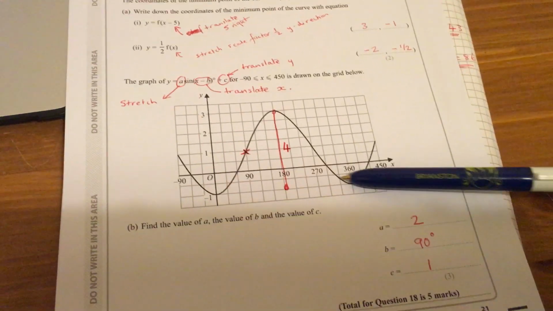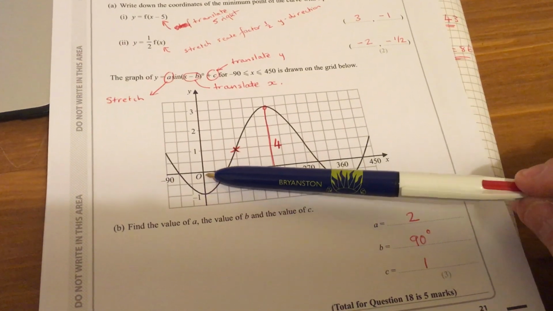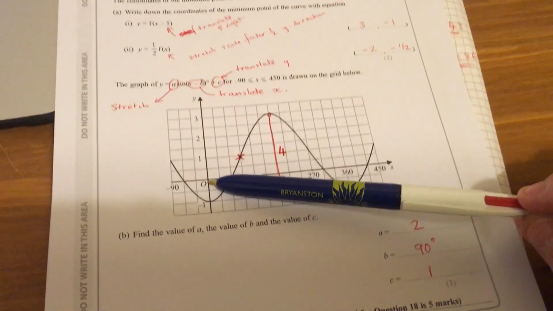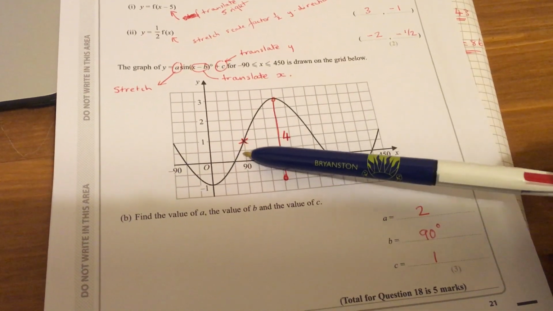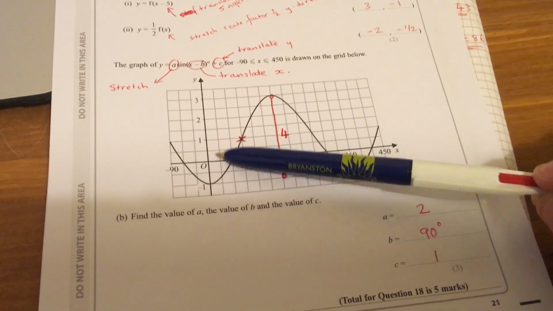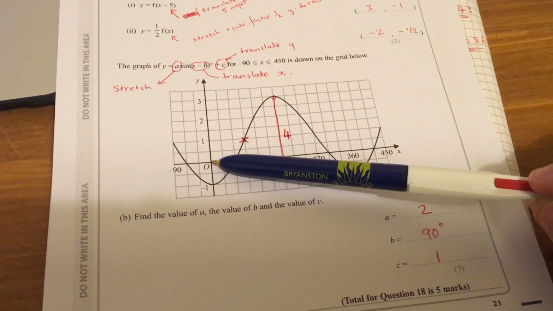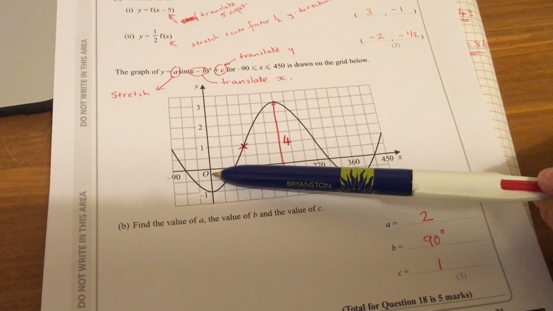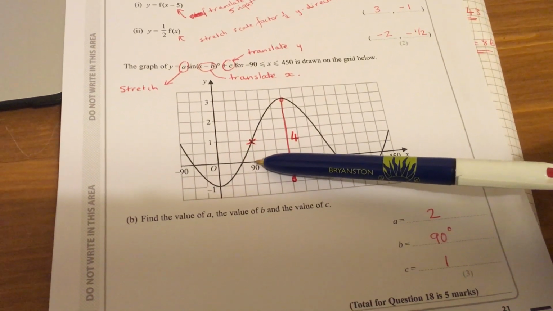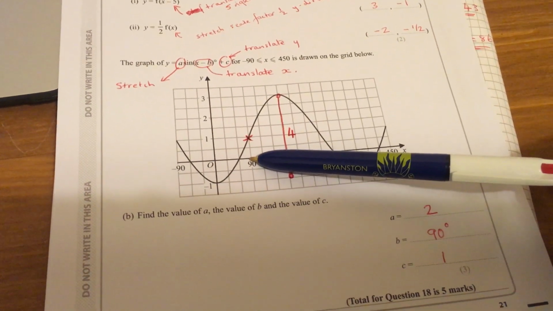Okay, then really what we need to do is concentrate on where the origin point ends up. Normally the (0, 0) point halfway between the top and the bottom on the sin curve would be just here at (0, 0), and that point now is over there. It has moved 90 to the right, which is our x translation, 90.